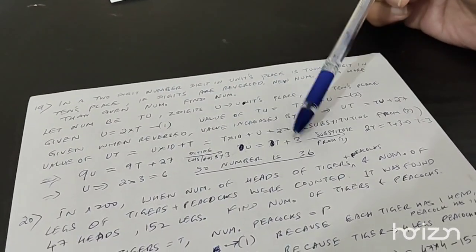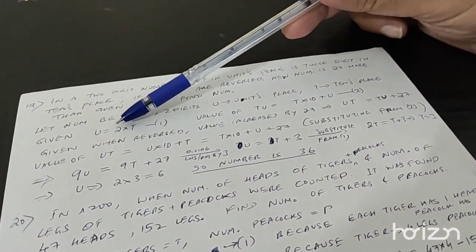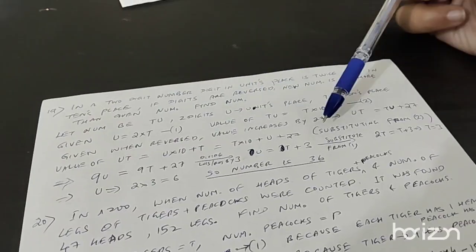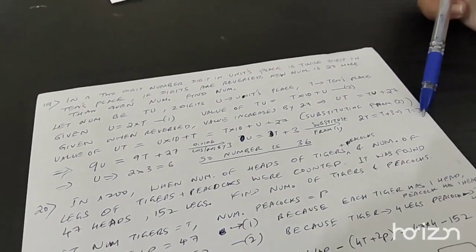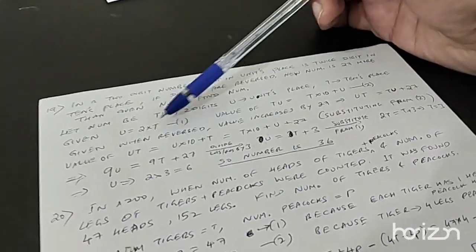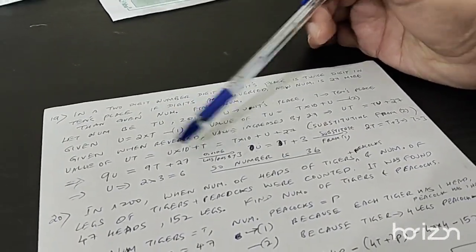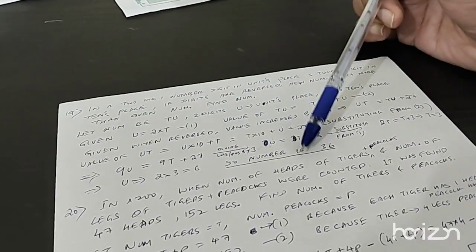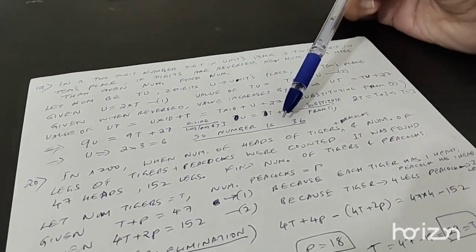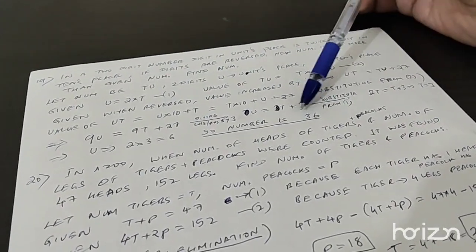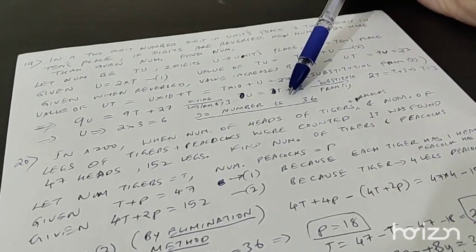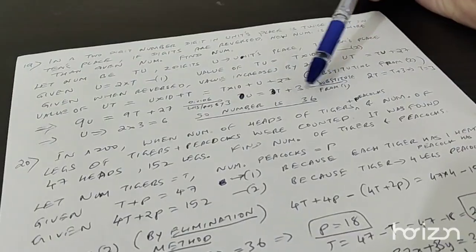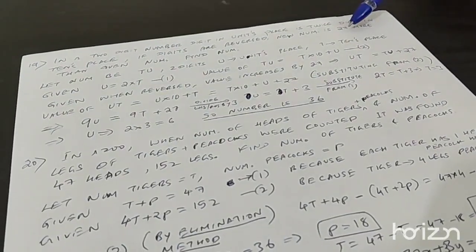U is equal to T plus 3, but from equation 1 you already have U is equal to 2T, right? Which means 2T is equal to T plus 3, which means T is equal to 3. What about U? U is 2 times 3. Again, substituting for T in equation 1, you will get U is equal to 6. So the number you want, TU, is 36. T is 3 and U is 6. You can verify that if you reverse this number, 63 is nothing but 36 plus 27.